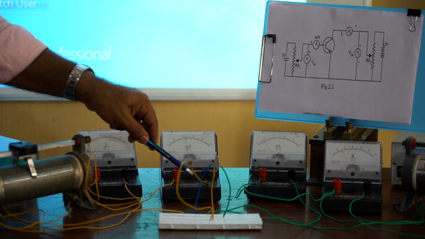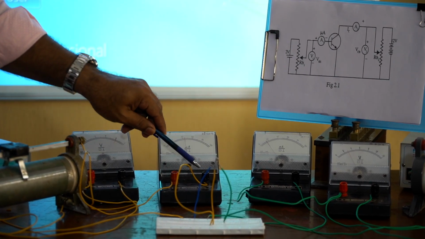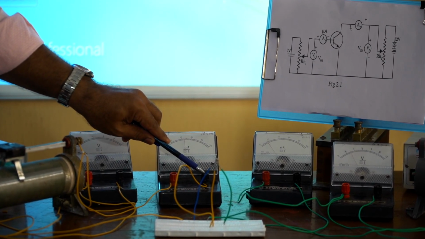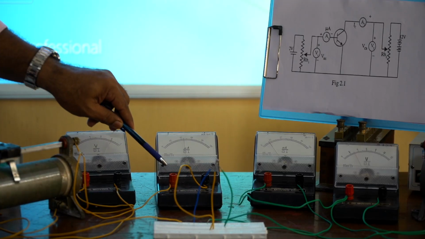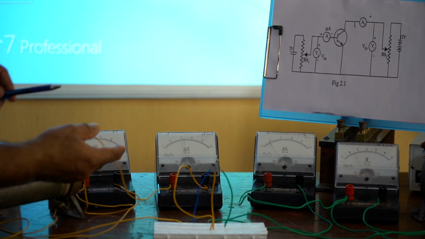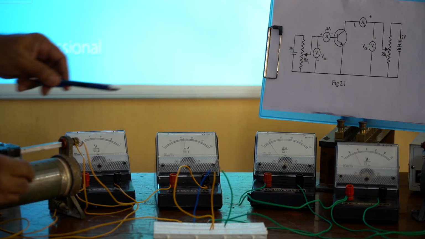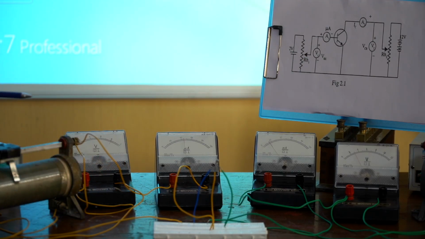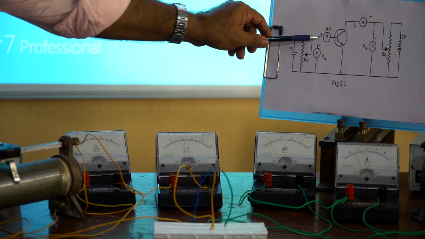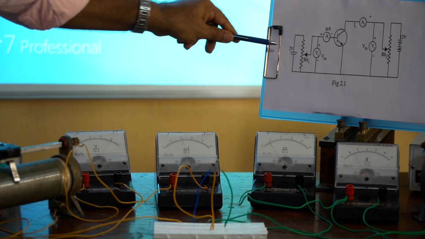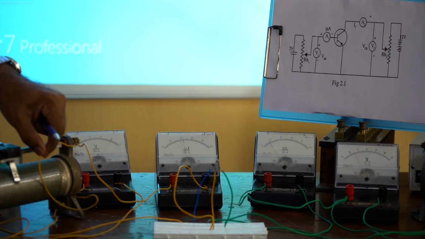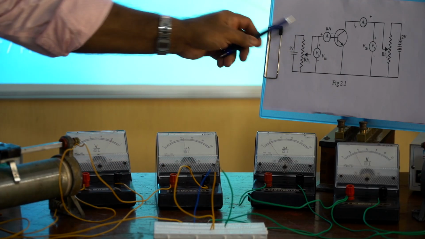From the base it is connected to the negative of the microammeter. Then from the positive it is connected to the top or movable edge of the rheostat. Then a voltmeter is connected between the rheostat and the ground.